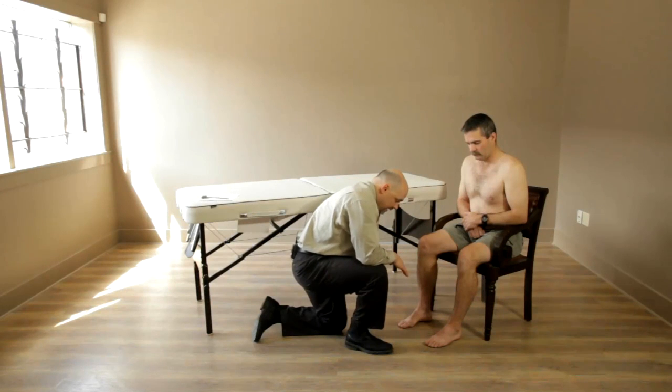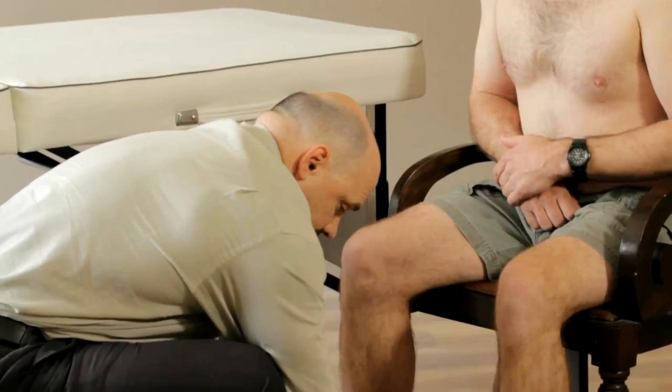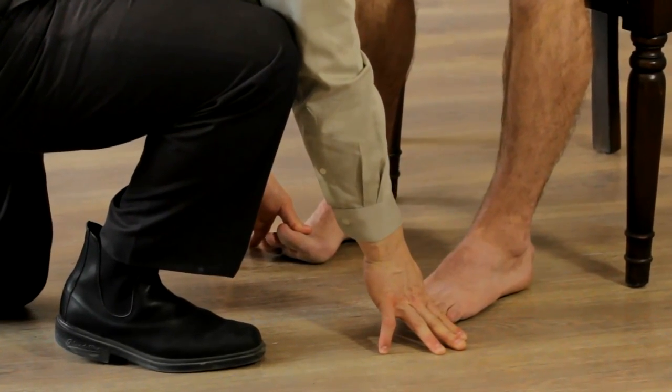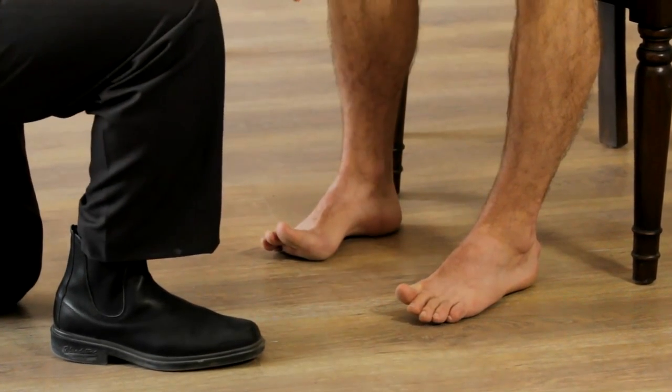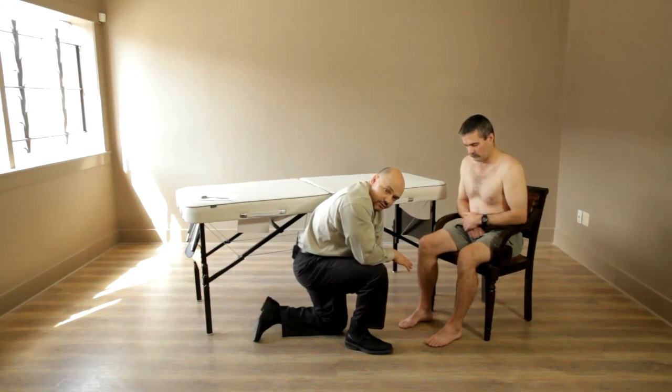Now, true neurological weakness is a smooth letting go of the muscle. So if I have his toes up, one will let go quite smoothly. If the patient has a heightened pain response or is not giving full effort for whatever reason, one of two things will happen.